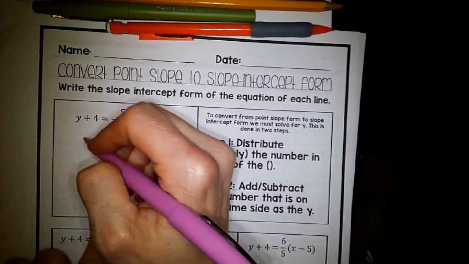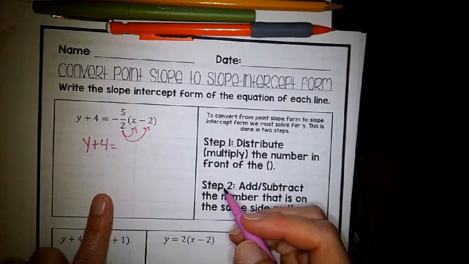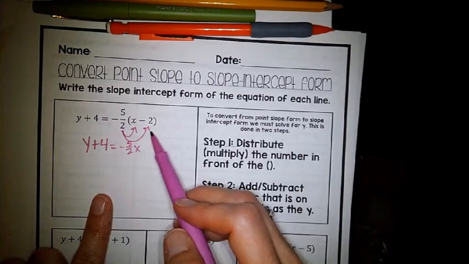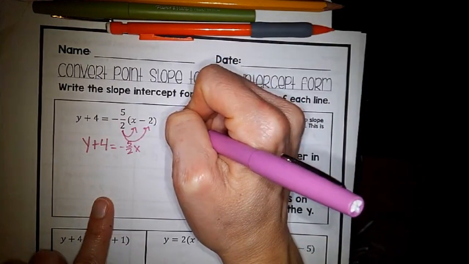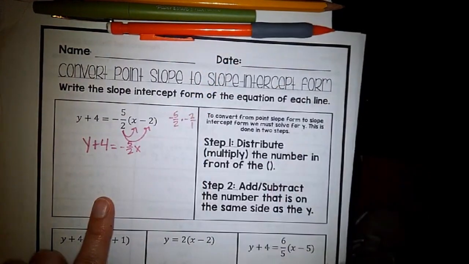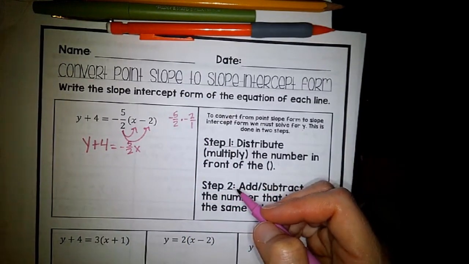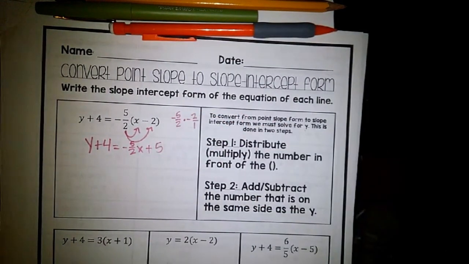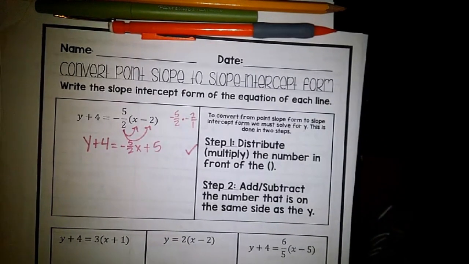Here we go. Y plus 4 equals, what is negative 5 over 2 times x? What is negative 5 over 2 times negative 2? Ready? Negative 5 over 2 times negative 2 over 1. Negative 5 times negative 2. 10. 10 divided by 2. Then what do they want us to do? Subtract the number that is on the same side as the y. What's the number on the same side as the y? The 4, so we're going to subtract it.